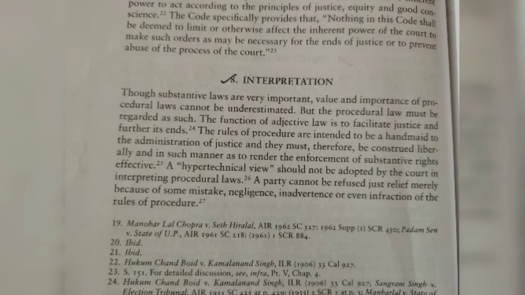A hyper-technical view should not be adopted by the court in interpreting procedural laws. A party cannot be refused just relief merely because of some mistake, negligence, inadvertence, or infraction of the rules of procedure. So here it says that.